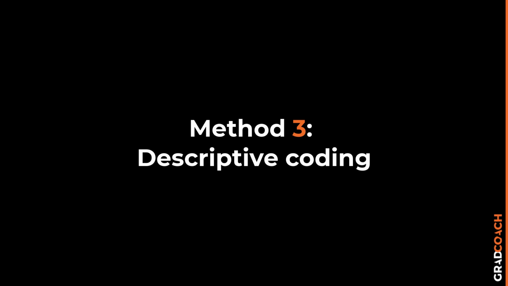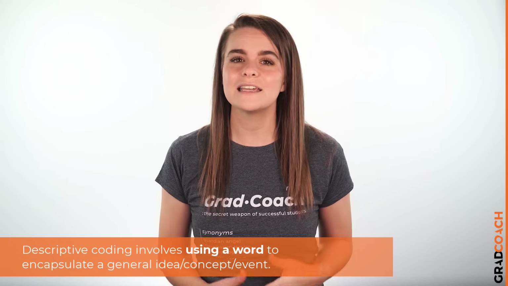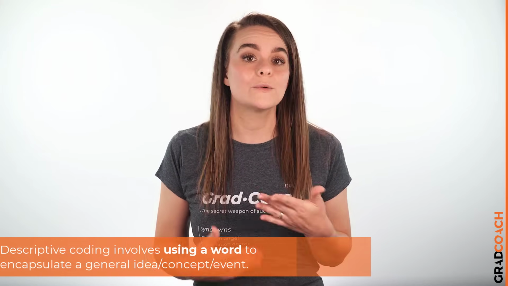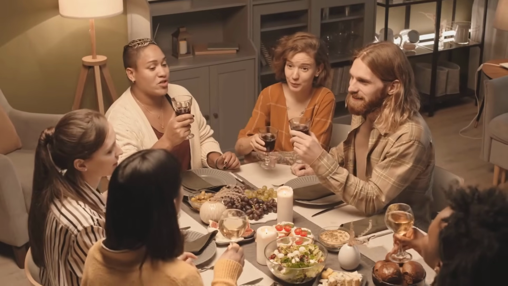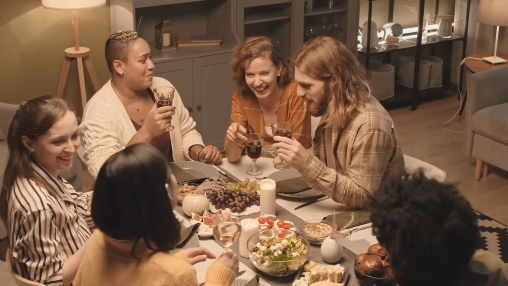Method number 3, descriptive coding. Descriptive coding is a popular coding method that aims to summarize extracts by using a single word that encapsulates the general idea of the data. These words will typically describe the data in a highly condensed manner, which allows you as the researcher to quickly refer to the content. For example, a descriptive code could be food when coding a video clip that involves a group of people discussing what they ate throughout the day.